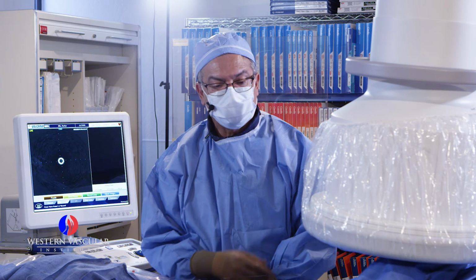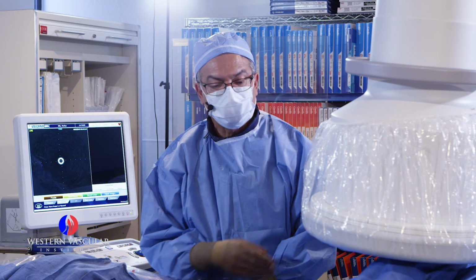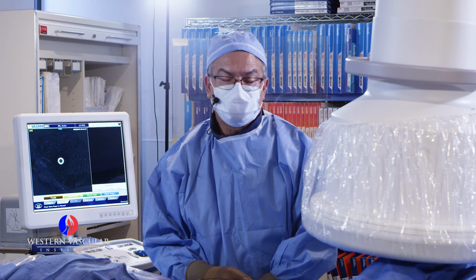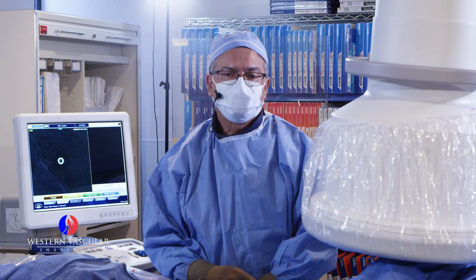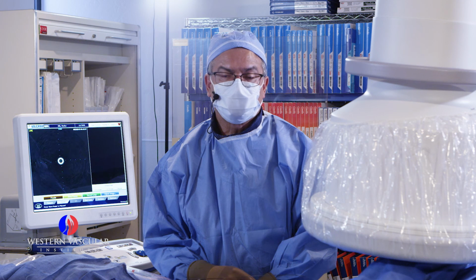At the end, I will use a little closure device for the puncture site. And from here, actually, she's going home. So definitely there's a big difference between the two approaches.